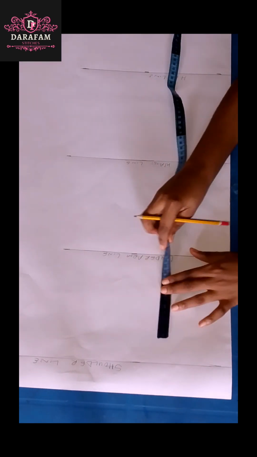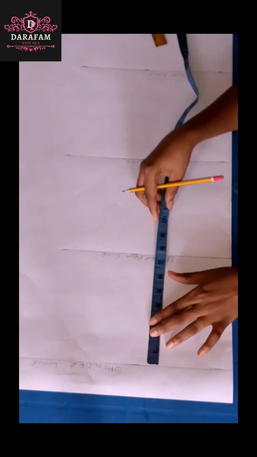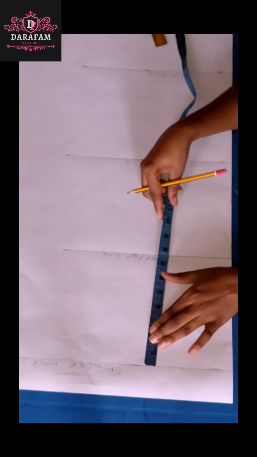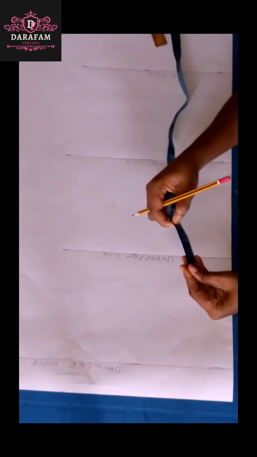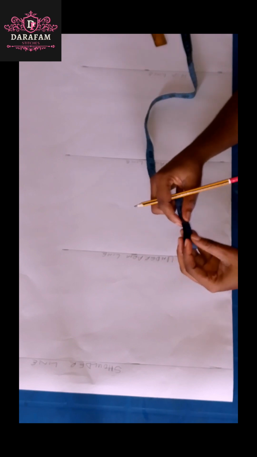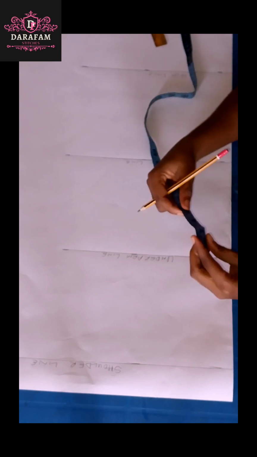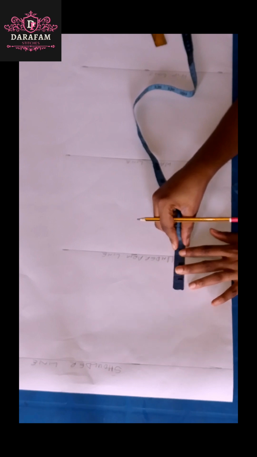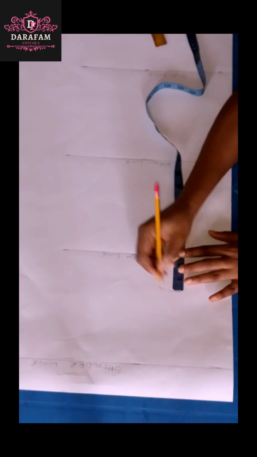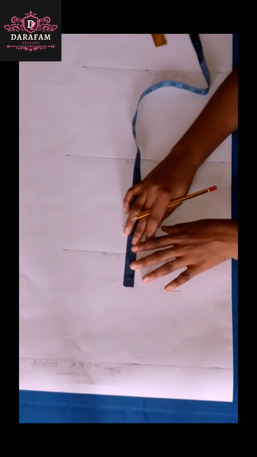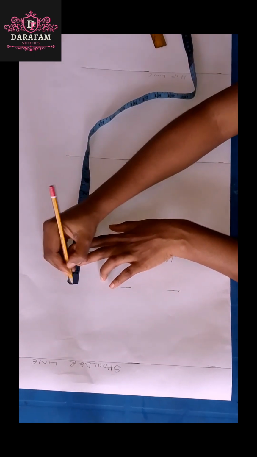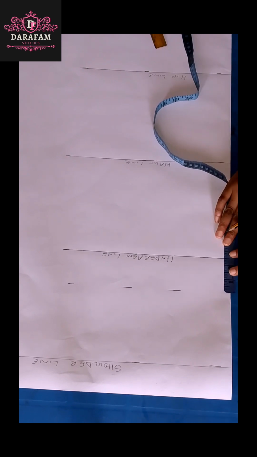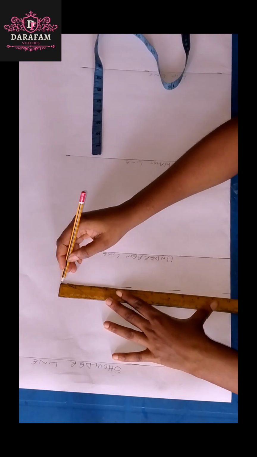So the next thing is to get the across back. The across back now is gotten by the 7.5 inch we got for the underarm. We'll divide it by 3. Dividing it by 3 will give us 2.5. So we'll mark out our 2.5 horizontal line. Then using our ruler, we'll trace out the line.